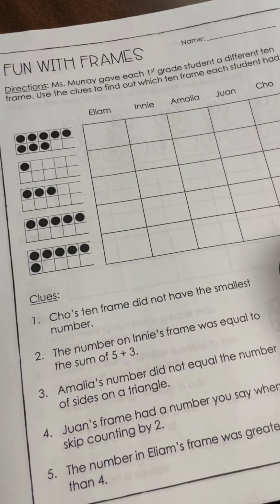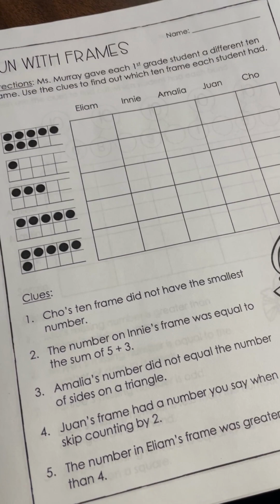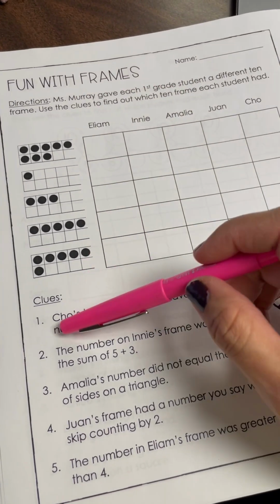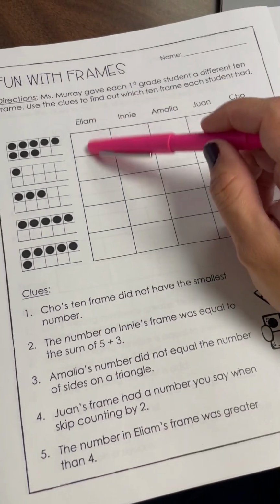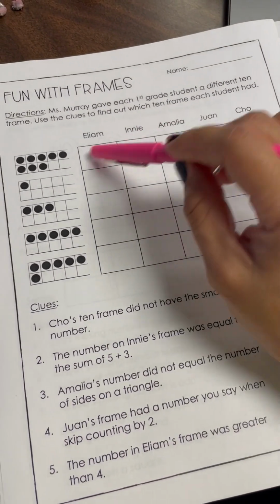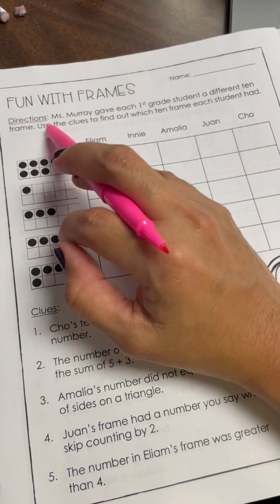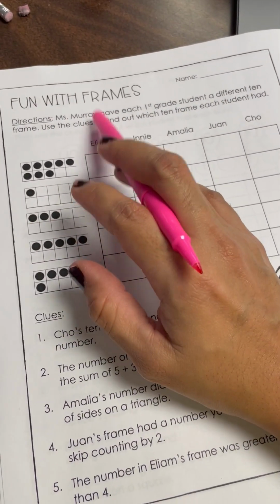Hello, these are called logic puzzles, and these are all about math. In order to solve these, you will have to read the clues down here so you can figure out which of these students matches with which of these 10 frames. So always read the title and the directions. It says fun with frames.